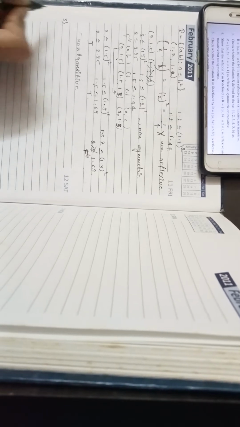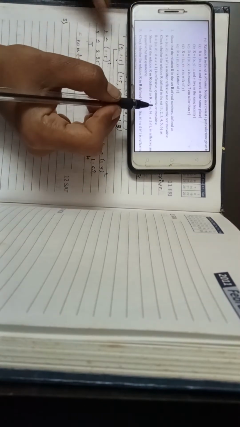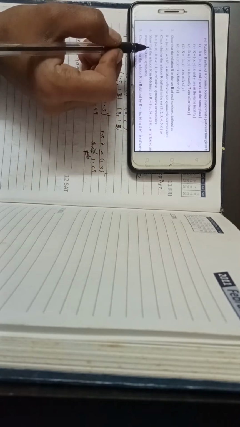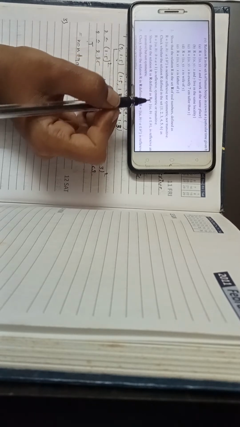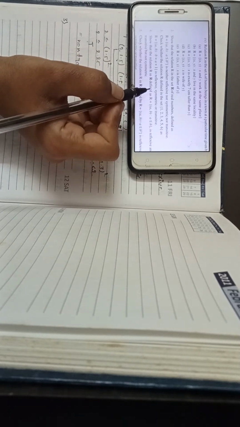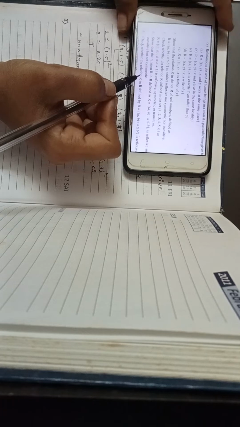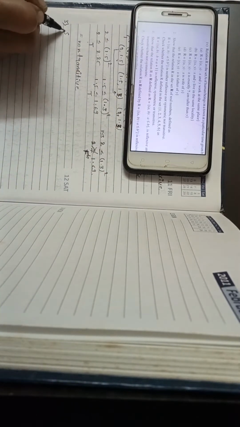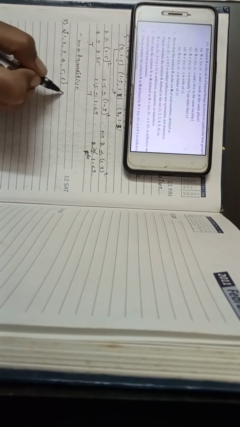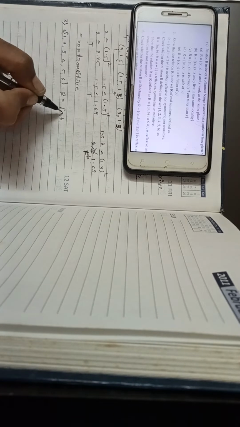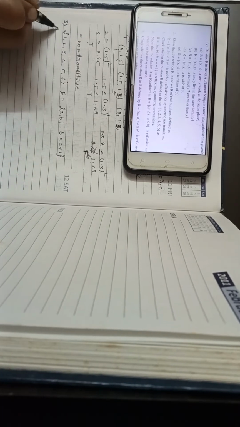Okay, fine. Now we will go with the next question, that is: check whether the relation R defined in the set {1, 2, 3, 4, 5, 6} as R = {(A, B) : B = A + 1} is reflexive, symmetric or transitive. So here we have to check this relation. We will start checking the relation. The set is defined as 1, 2, 3, 4, 5, 6 and the relation is (A, B) where B is equal to A plus 1. This is the relation.